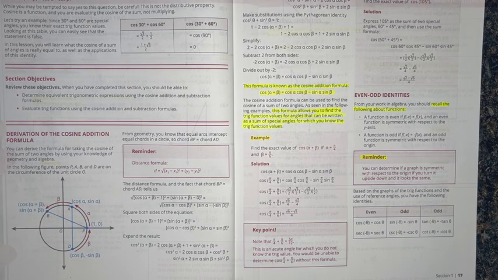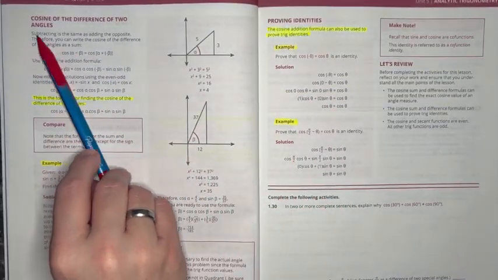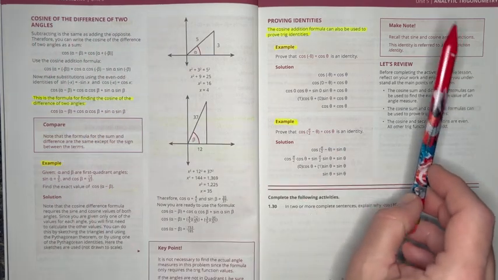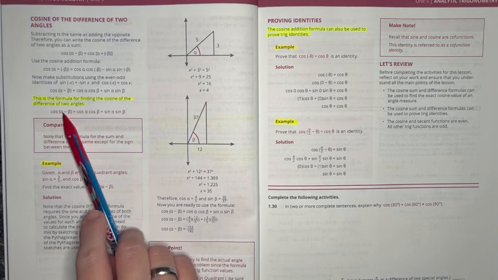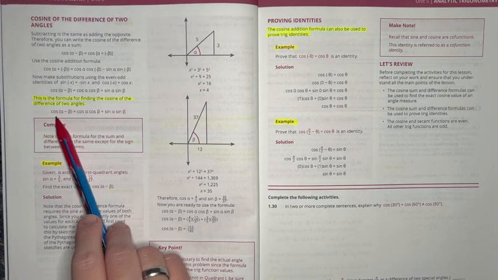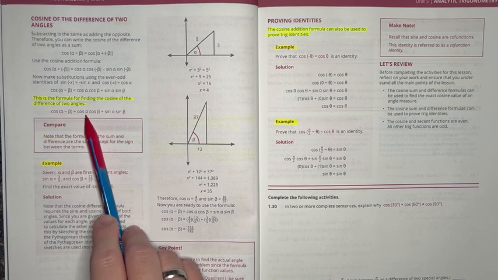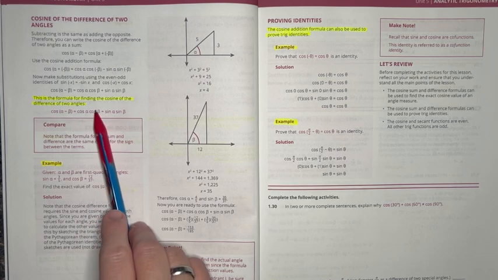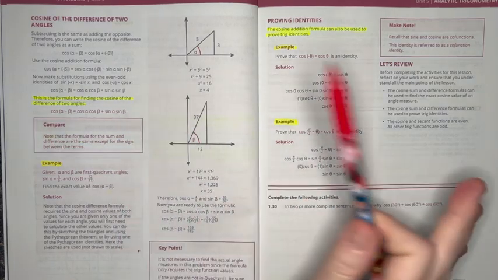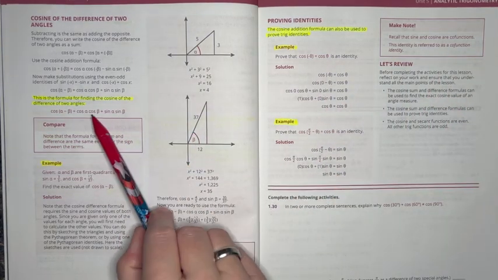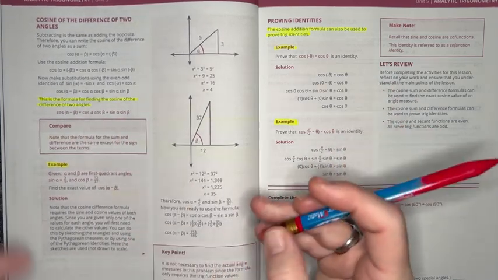Let's turn the page. At page 18, we are going to read about the cosine of the difference of two angles. Now, they have a little bit about this formula as well, but the formula is here. So the cosine of the quantity alpha minus beta is the cosine of alpha times the cosine of beta plus the sine of alpha times the sine of beta. So don't get the two formulas mixed up. If we're adding, there's a subtraction sign in between. If we're subtracting, there's an addition sign in between.